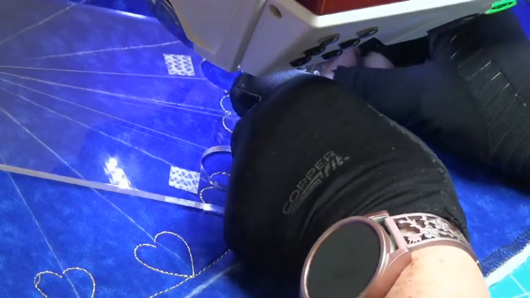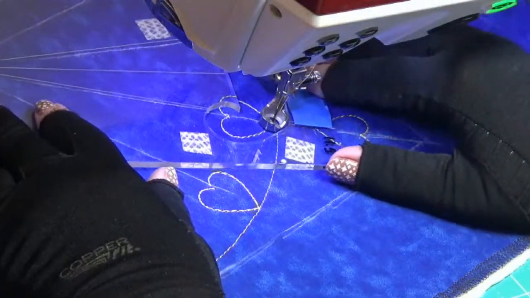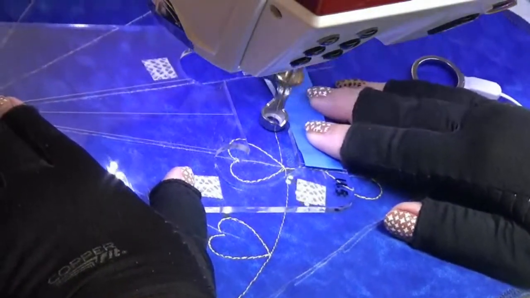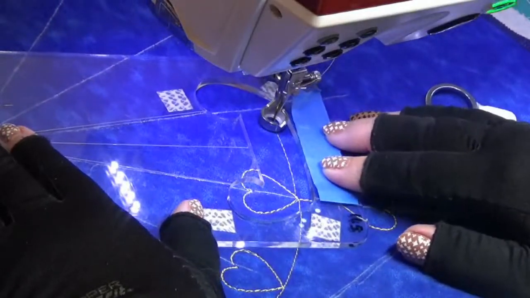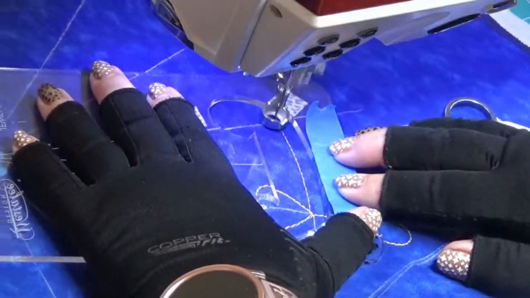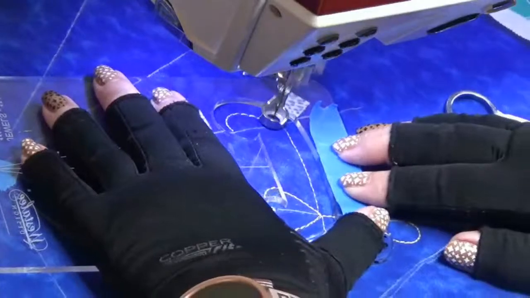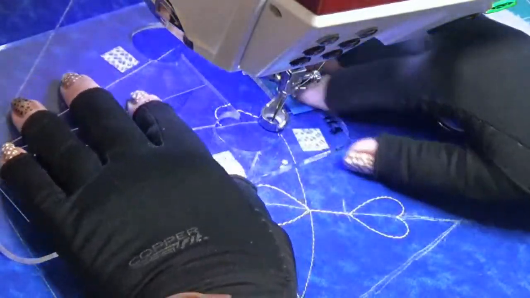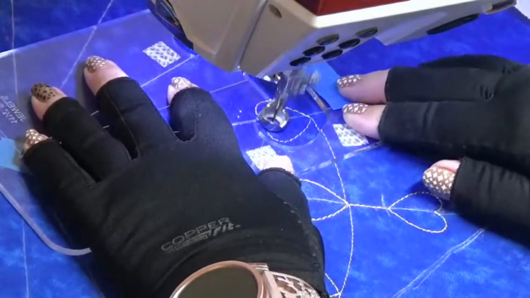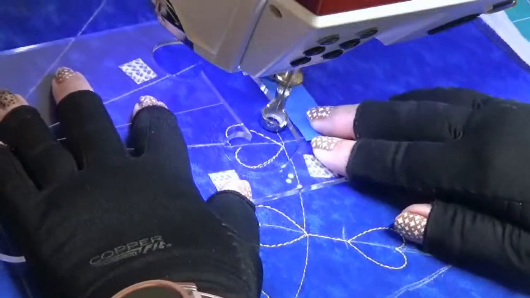Oh my goodness. Alrighty. There we go. Oops, I didn't go far enough. Oh well, this heart's not going to have a closure at the. I didn't complete that heart.